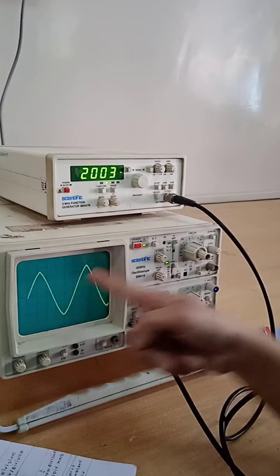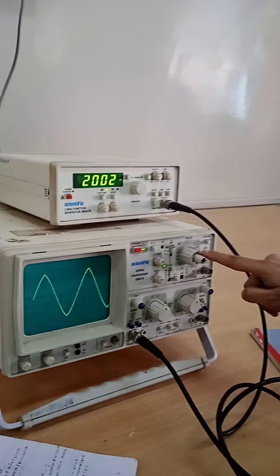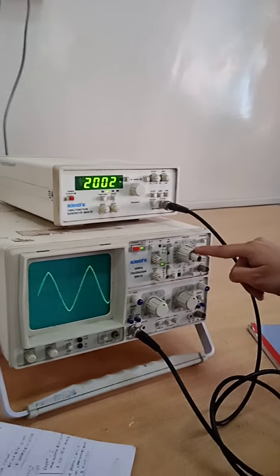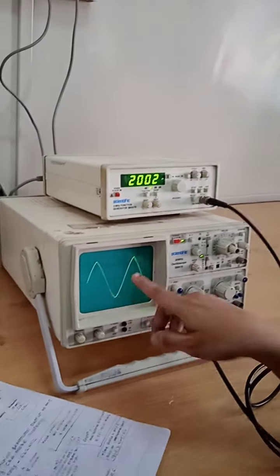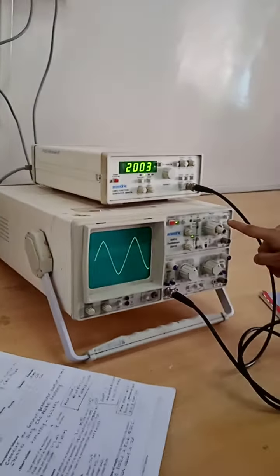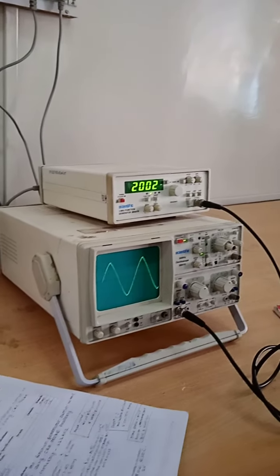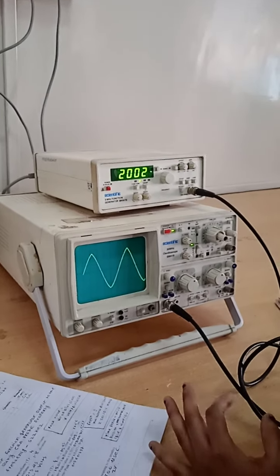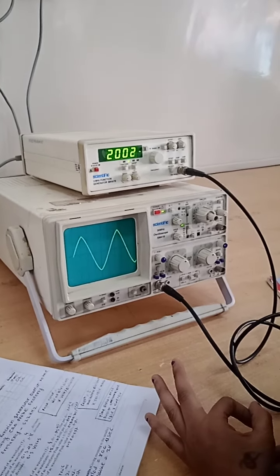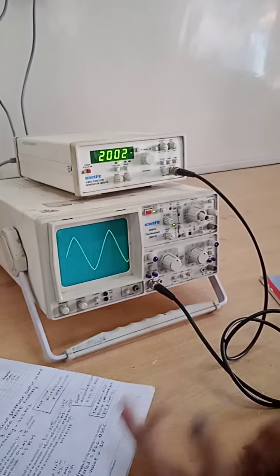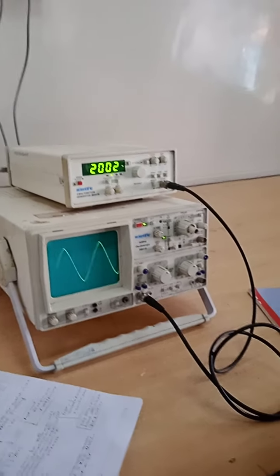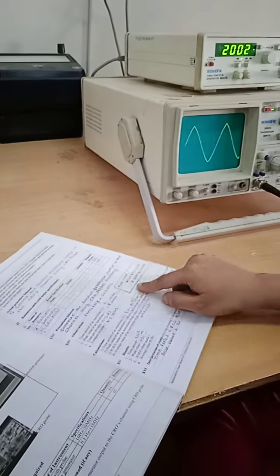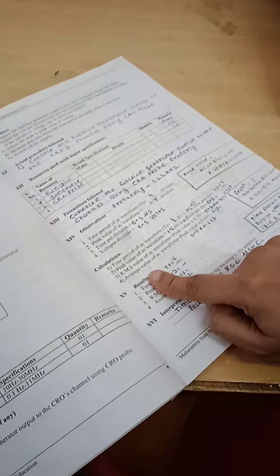Then 5.2 into the time per division knob, which is 1 millisecond. Then our reading for the time period is 5.2 into 1 millisecond. Like that we have to take the readings for the peak value and time period. With the help of time period we can find the frequency, because the formula for frequency is 1 upon T.